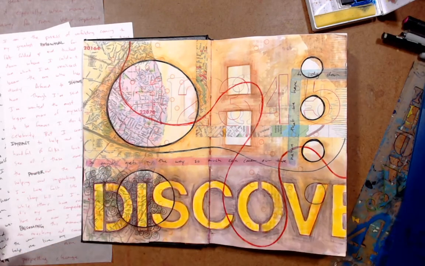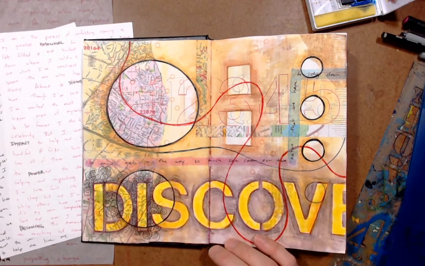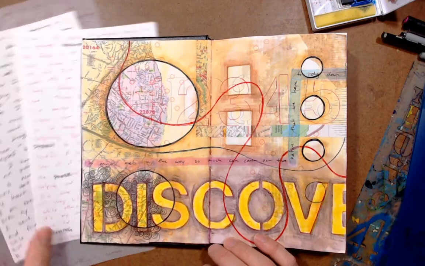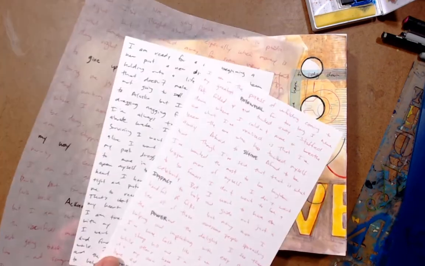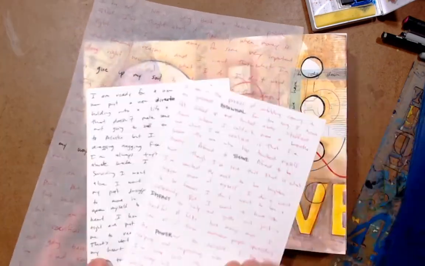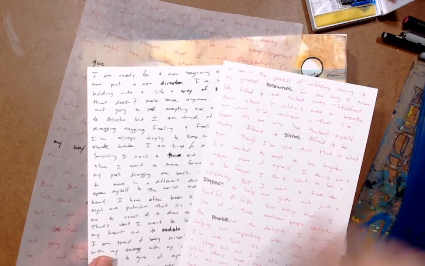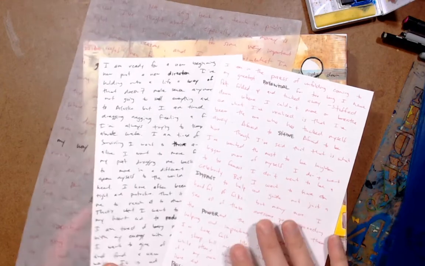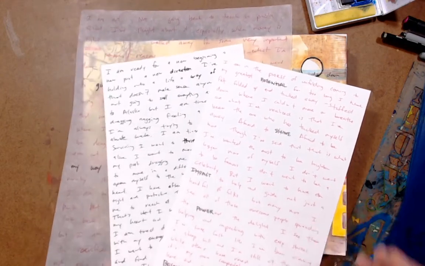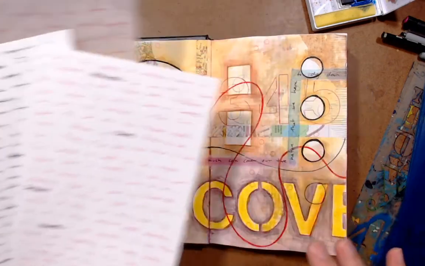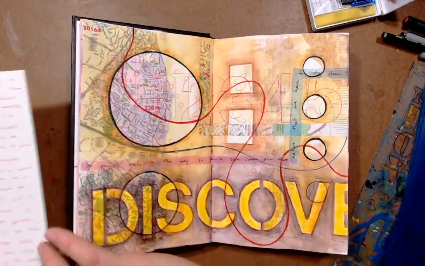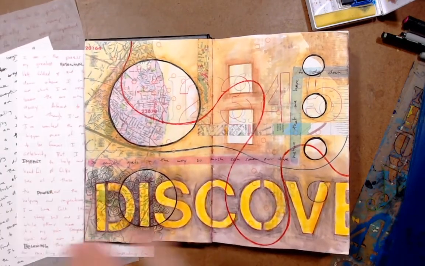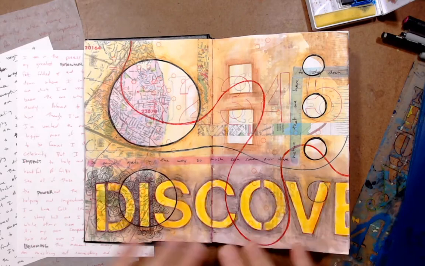And then I've got some of my writing that I've done. Over here I've got some writing on tracing paper, and then some that's on the little paper. This writing is where some of my ideas, phrases and words are going to come from. So that's what I have, and then we'll dive in.